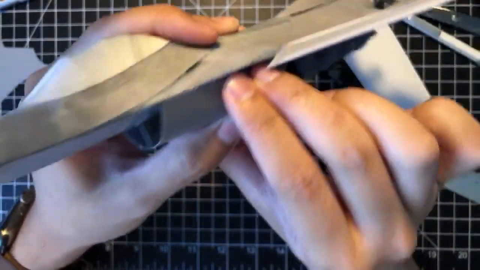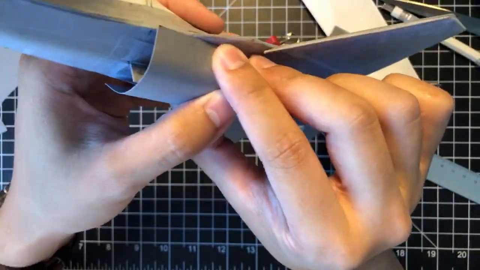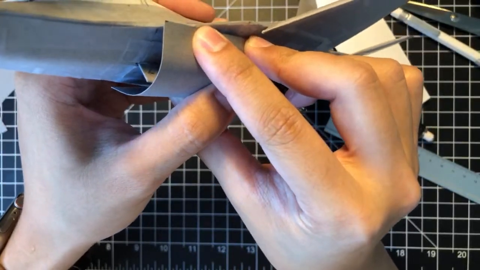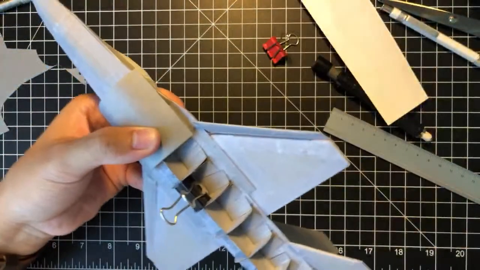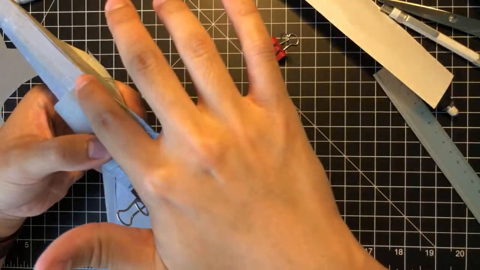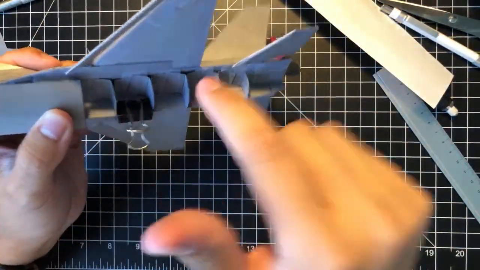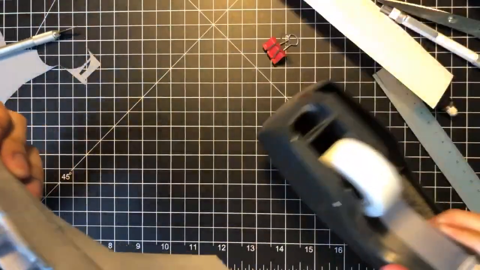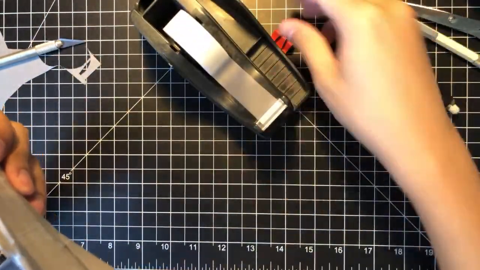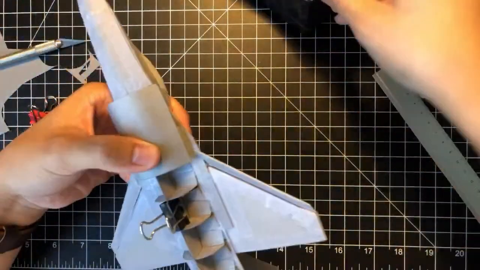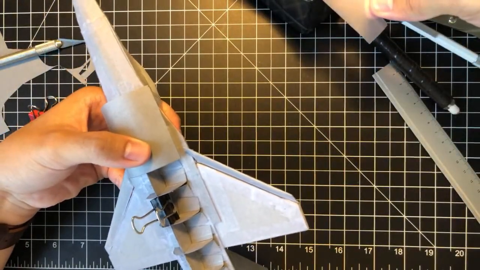Let's just see how this fits, honestly. I feel like it could work. We'll probably have to do a transition panel in between the seams anyway. But let's just see how this will work.